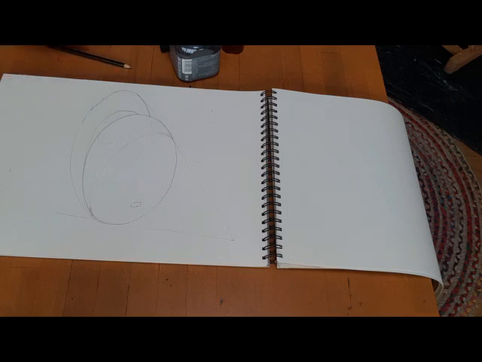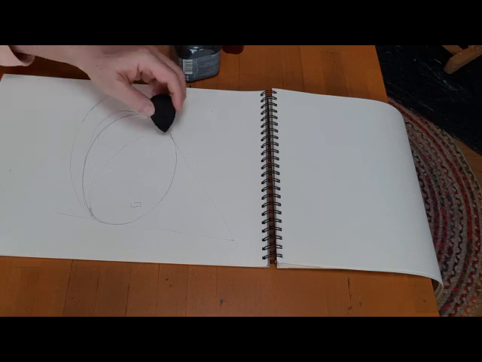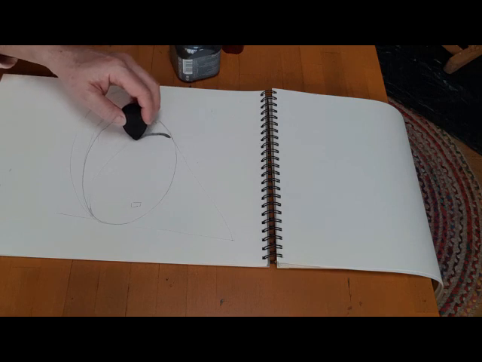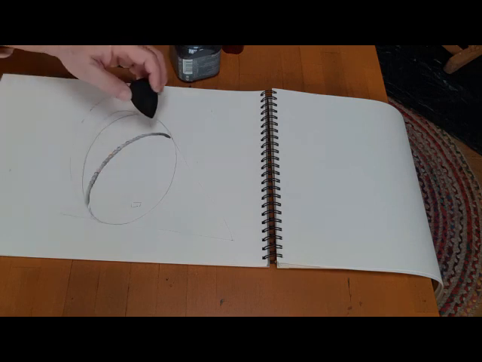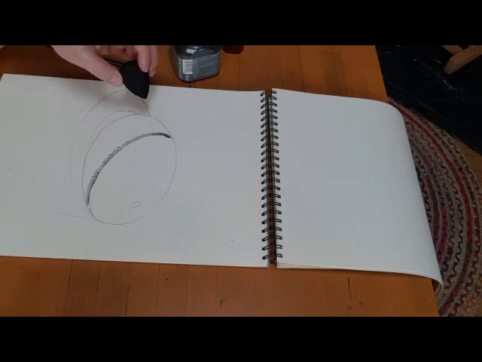So we will start, and in order to be faster, we will use the powder. This is the terminator line.